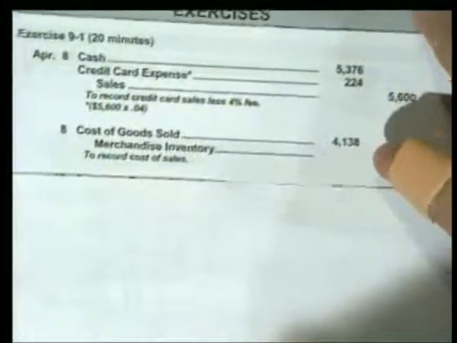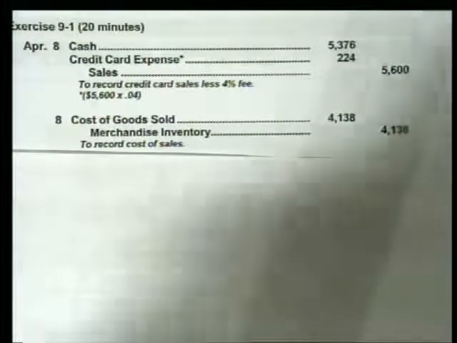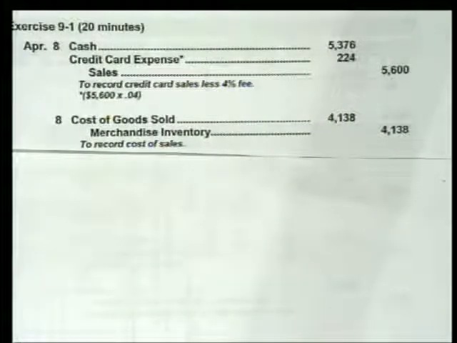Okay, on April 8th, sold merchandise for $5,600 that had cost $4,138, and they accept the customer's OmniBank card. The Omni receipts are immediately deposited in the bank account. Okay? So, let me straighten this up for you. Those are the 2 entries there. The rationale is exactly the same. Exactly the same. Okay, I just wanted to have another example of doing this.